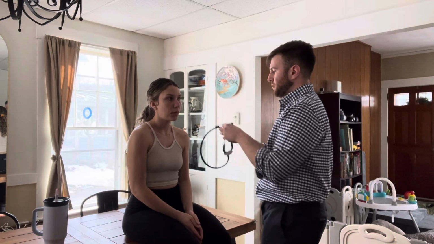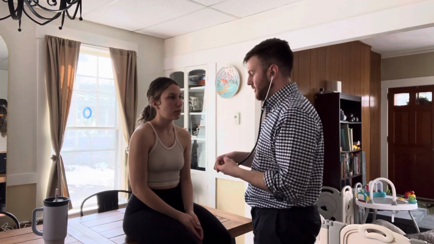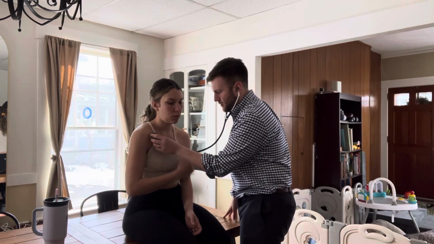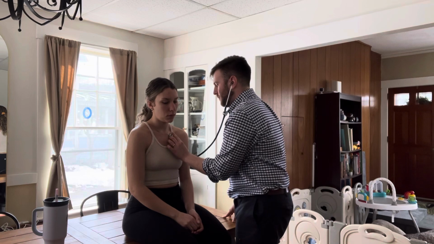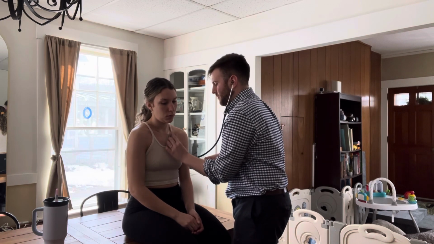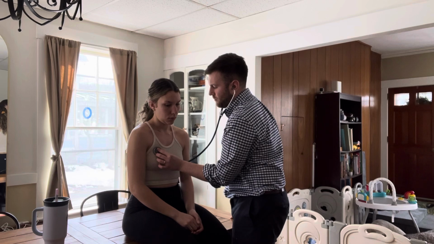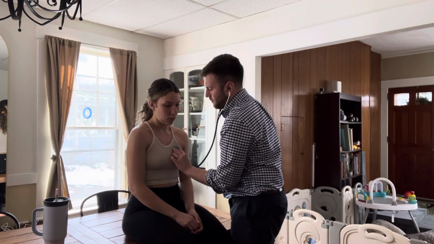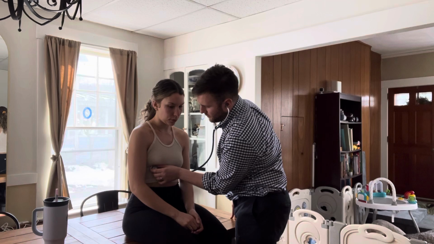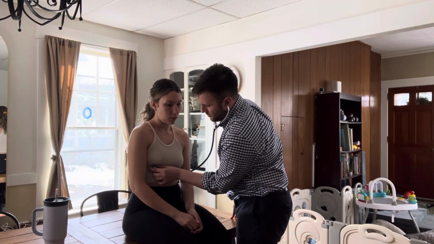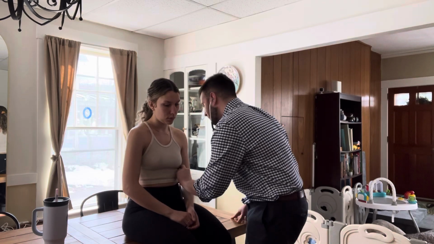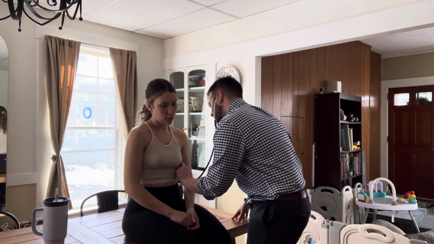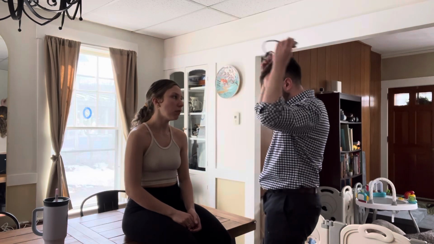So I'm just going to take a listen to your upper lobes and then also your middle lobe there on the right. So you take some breaths in for me now. Excuse my reach. Great. So nice and clear still. So now we're just going to move on to the cardiac portion of our exam.